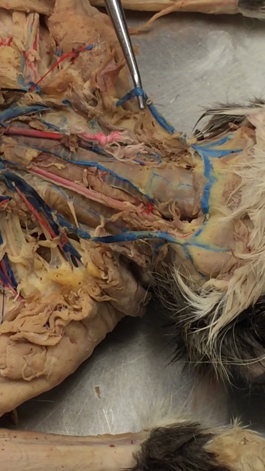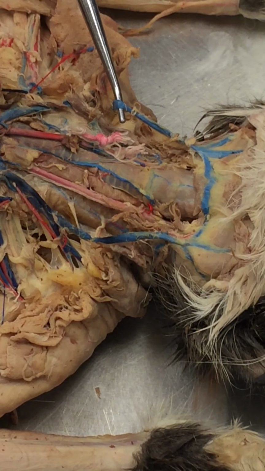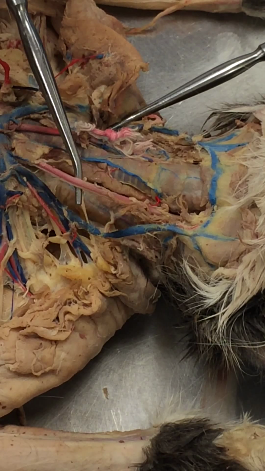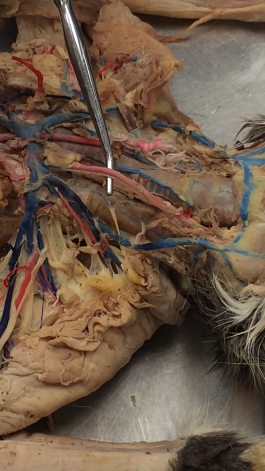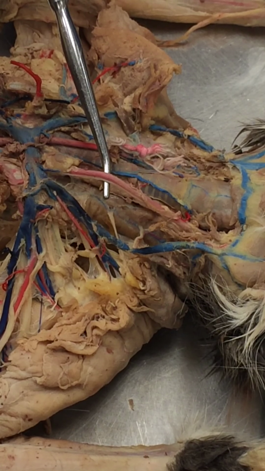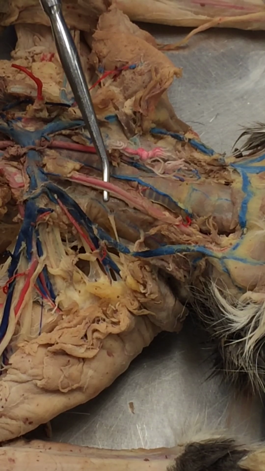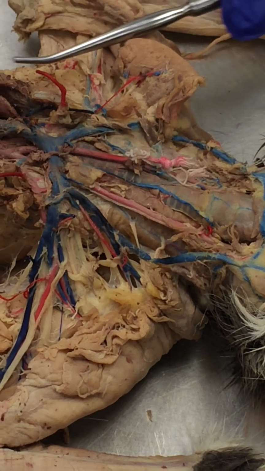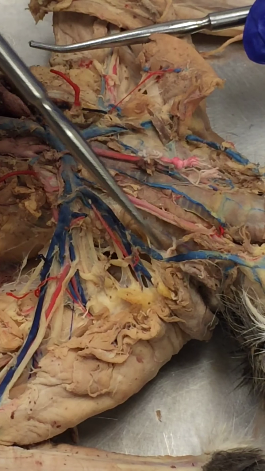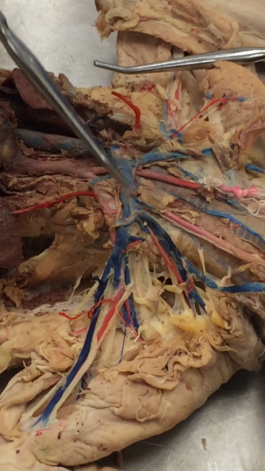Yeah, what about this? That's the external jugular vein. Yes. Excellent. What about this? Common carotid artery. Also, so is this common carotid artery. So the external jugular comes all the way down here. What's this one right here?